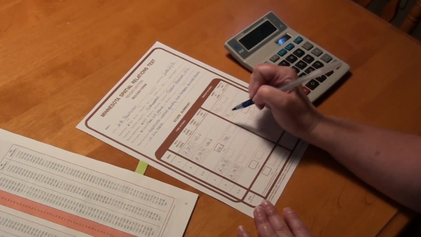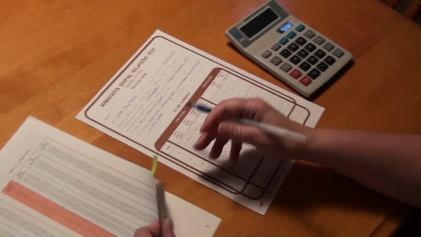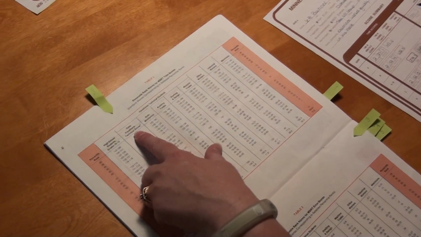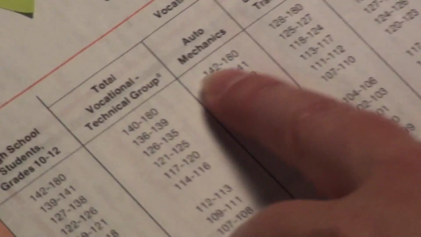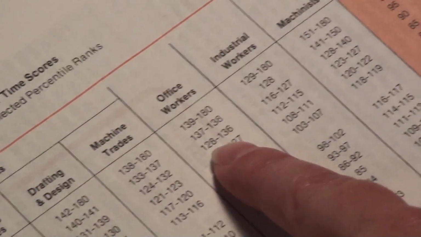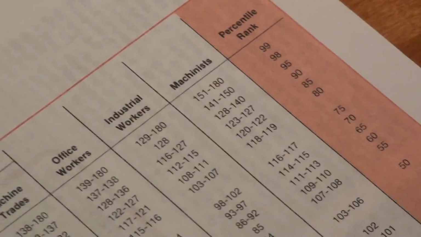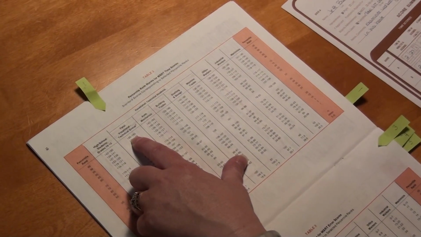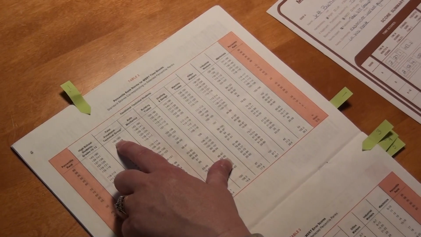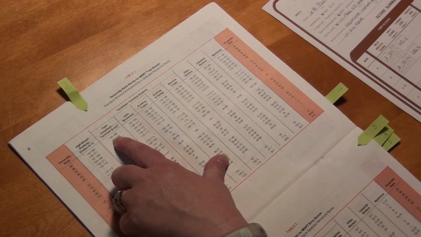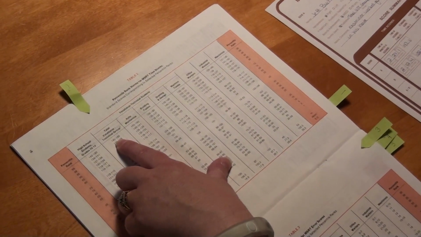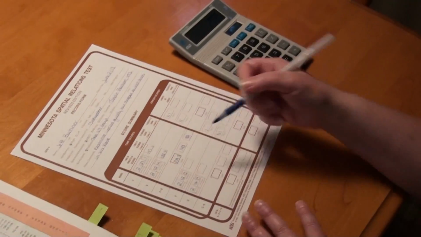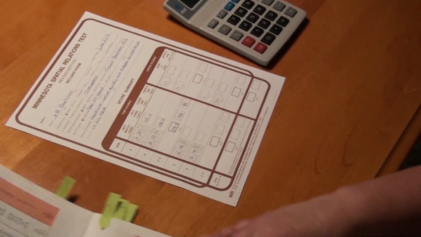Now, in order to find his percentile, we have to go to table 2. We're putting him in the total vocational technical group. You can see there are different groups here for each kind of trade or occupation. A score of 140 in the total vocational technical group puts him at the 99th percentile. So that's pretty good, and that's how you score it. You would do the next one exactly the same.